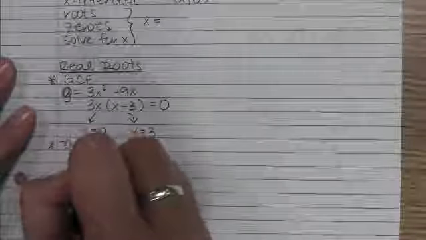Alright, the next method of factoring I call the diamond method. You might not have called it that before, and if you didn't, that's fine. I'm not going to be upset about it.